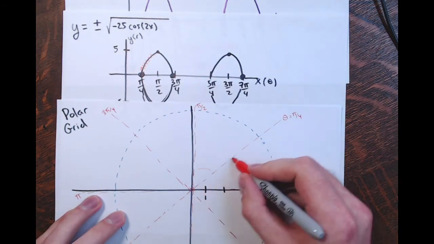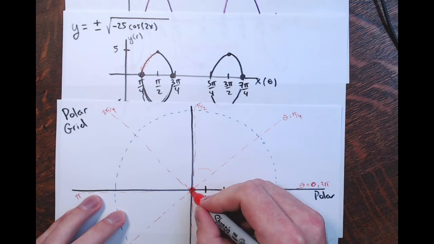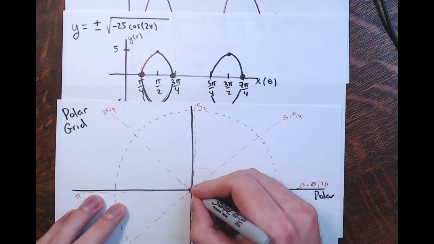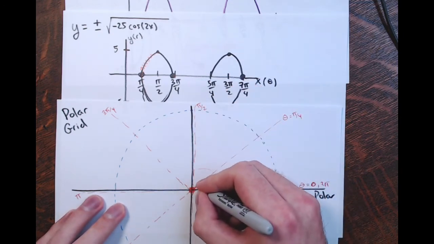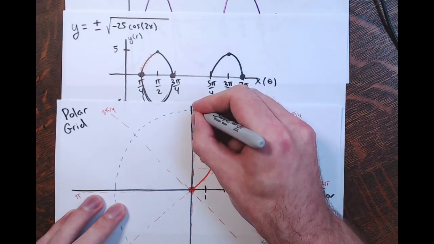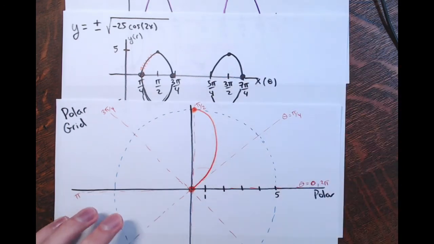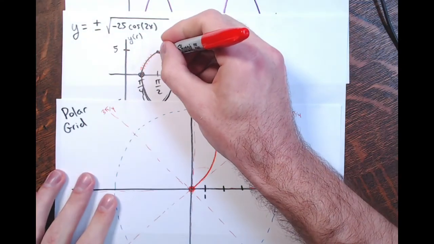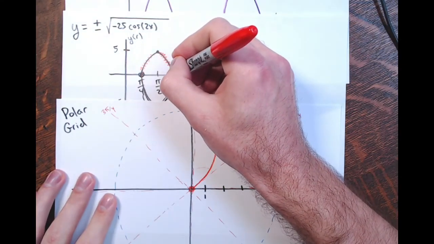So starting here at the pi over 4 line, r equals 0 means I'm at the origin. And I have to end at r equals 5. So I'm kind of doing this curvy thing out here, ending at r equals 5. So it's kind of like half a petal from those rose curves. When you get to those, you'll see some petals. And then you see from pi over 2 to 3 pi over 4.